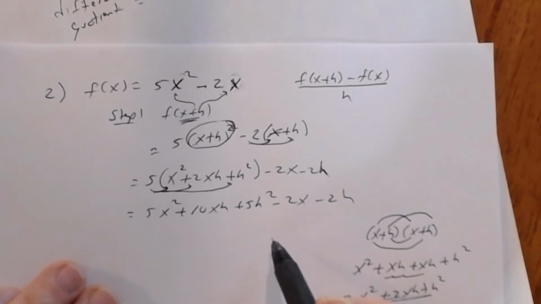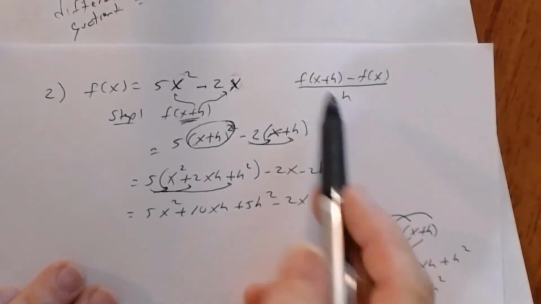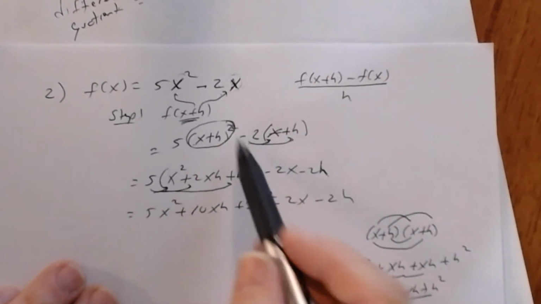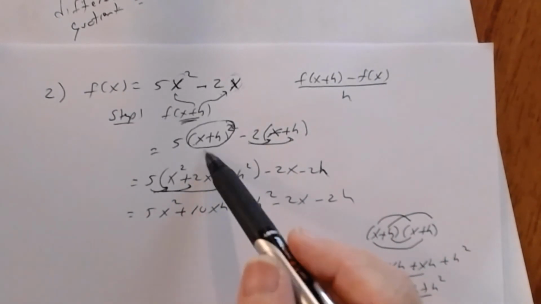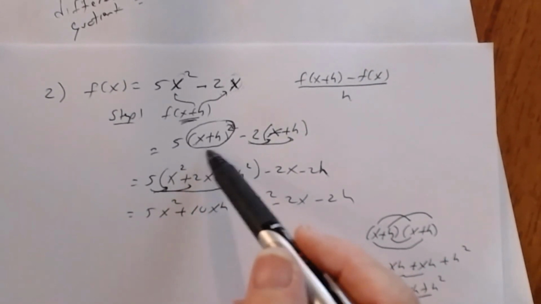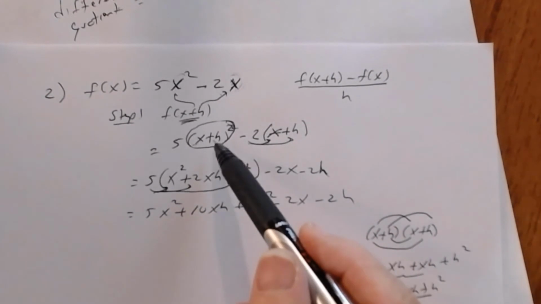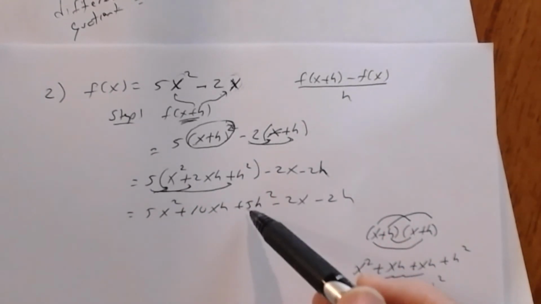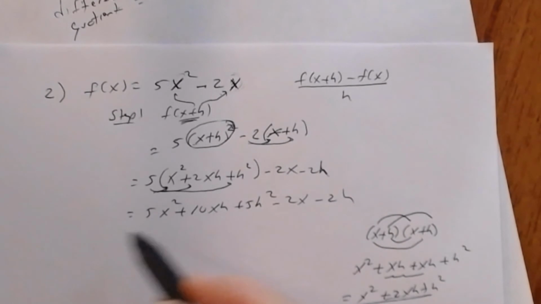Okay, now remember, all I did so far was find this part. So that's quite a bit of work, and many places where you could make an error. So you really need to be careful. All right, so that's here. So it's step 1.